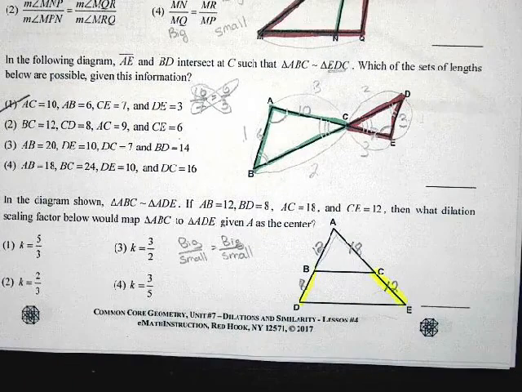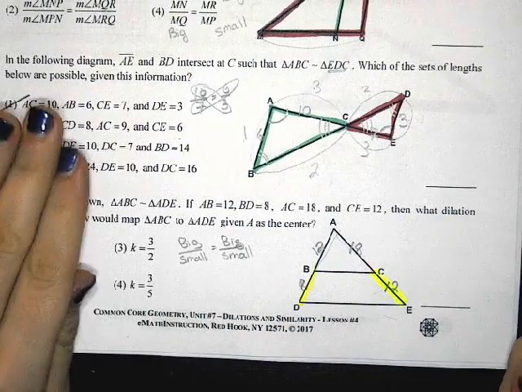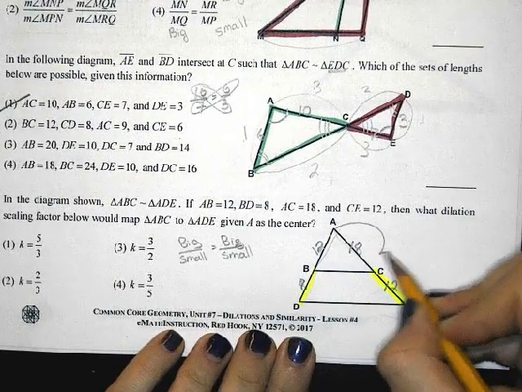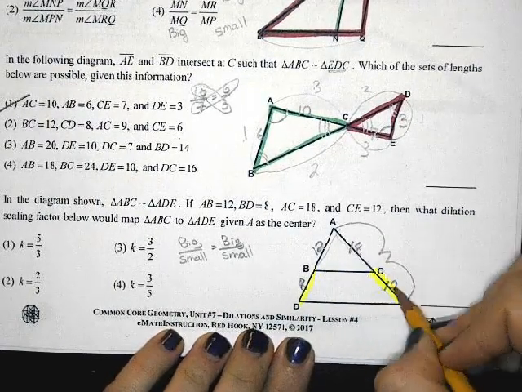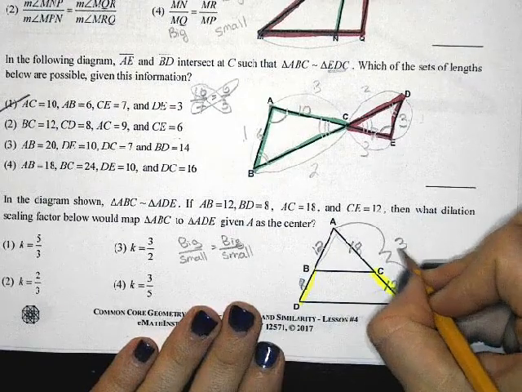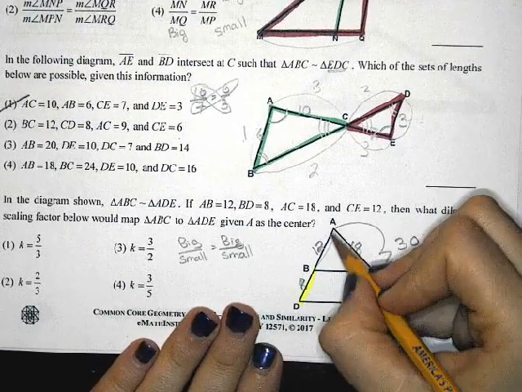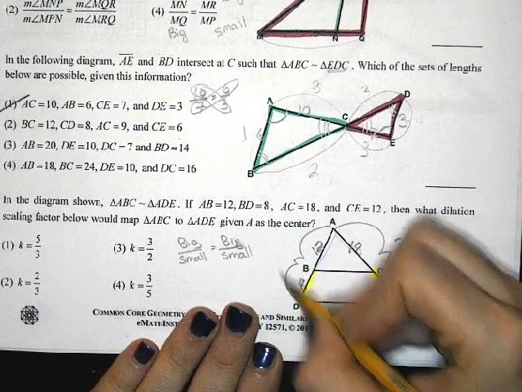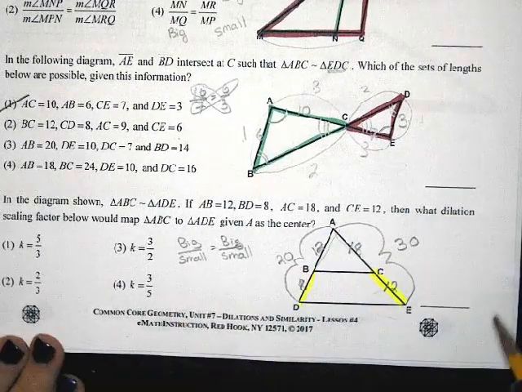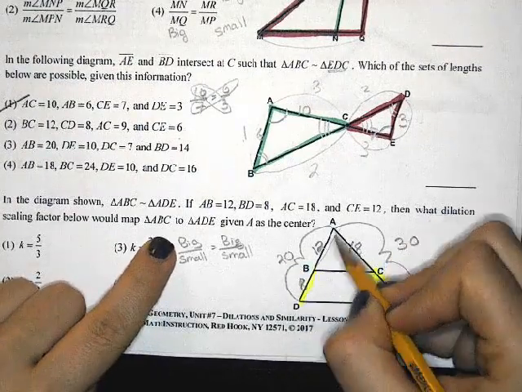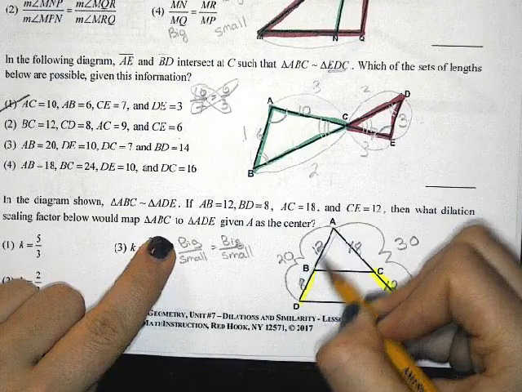That's neither the big or the small. So we need the big. The big would be a combination of both of these. That becomes 30. And the big here would be 20. Okay, so as I set this up, it would be big over small, 20 over 12.